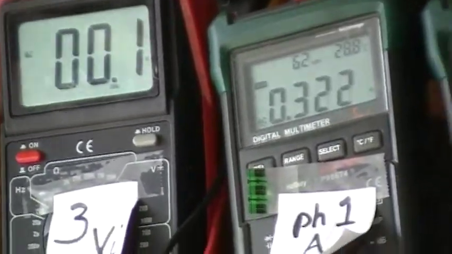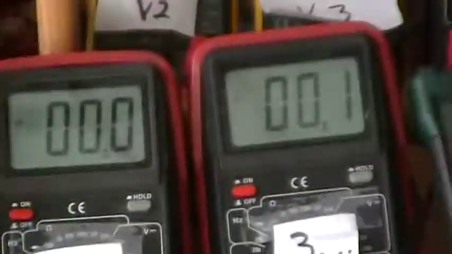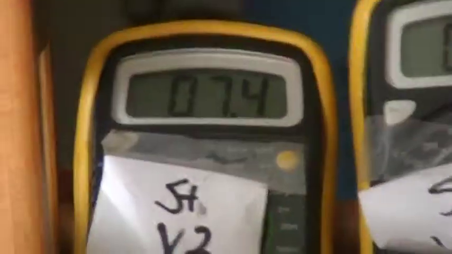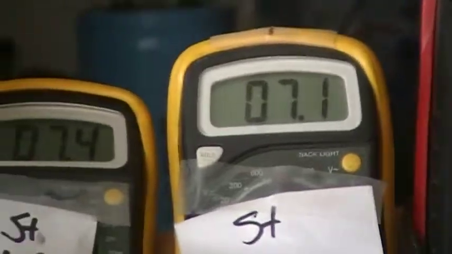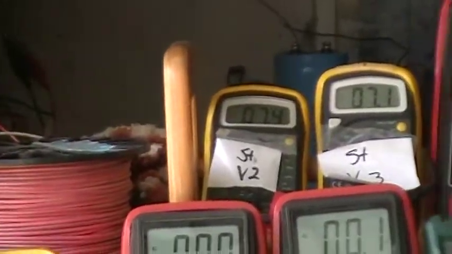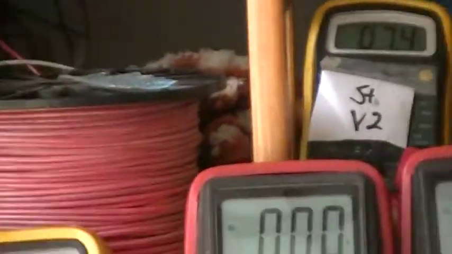Now we're going to go and hook up phase 2. Which is at 7.4 volts. Pardon the camera work.